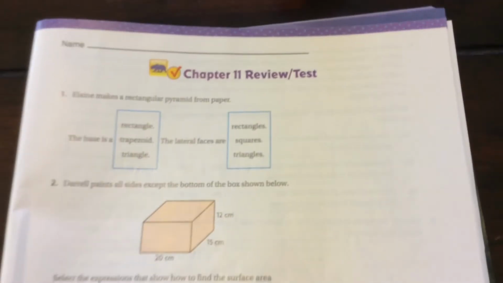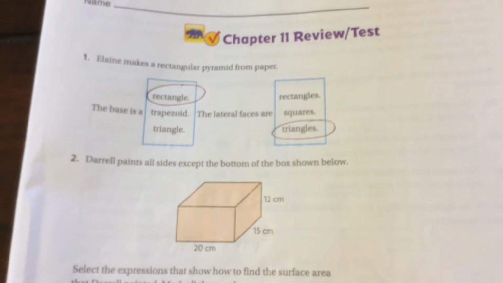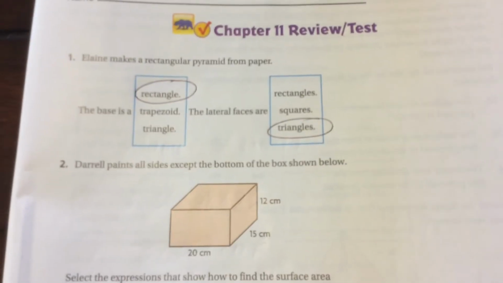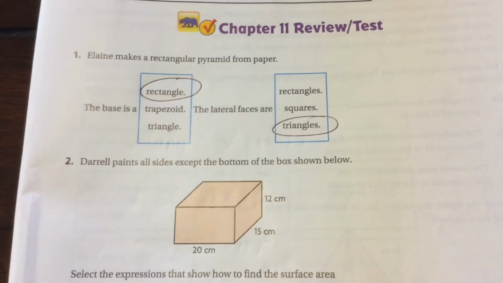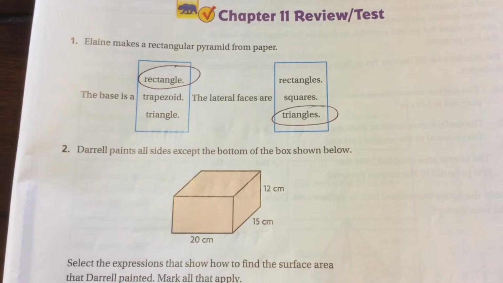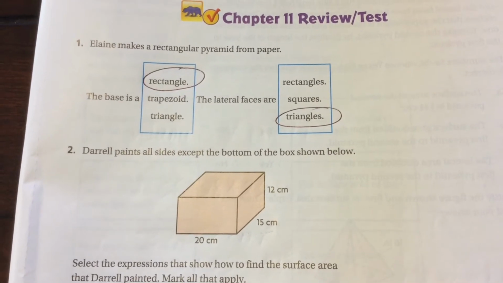The base is a rectangle and the lateral faces would be triangles because the pyramid has triangles on the lateral faces. Question 2. Daryl paints all sides except the bottom of the box shown below. Select the expressions that show how to find the surface area that Daryl painted.